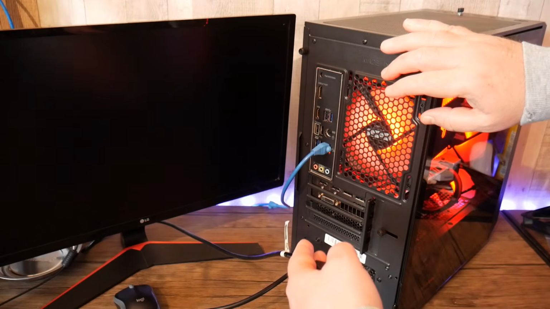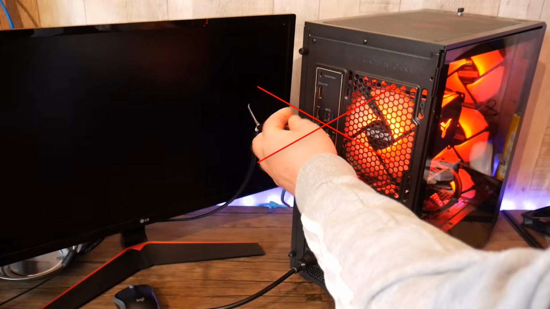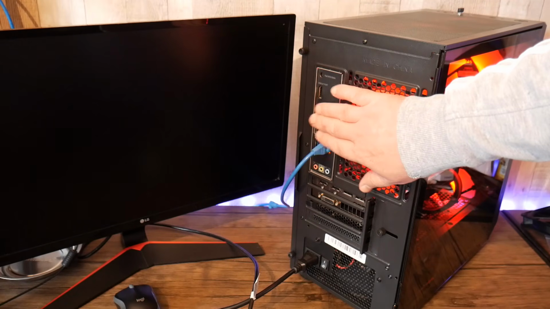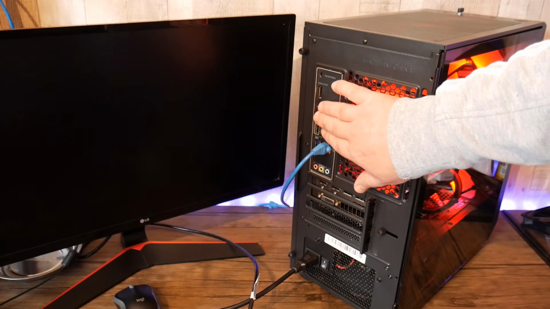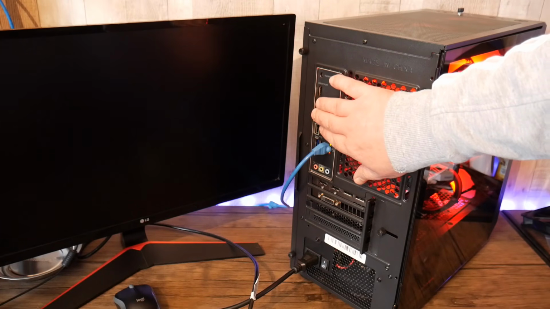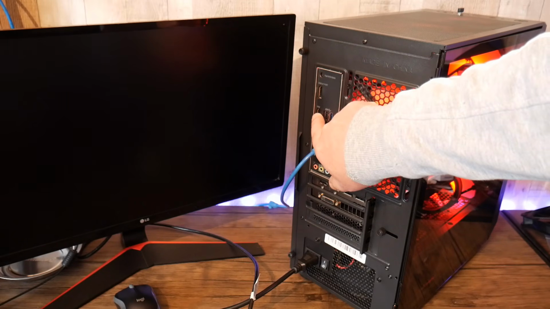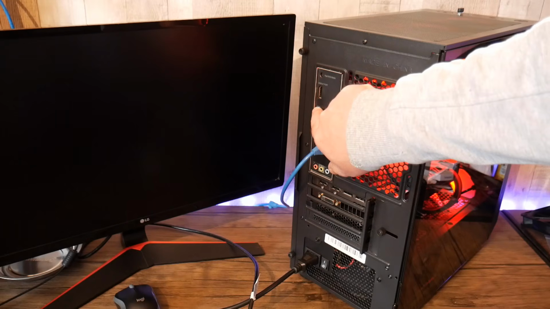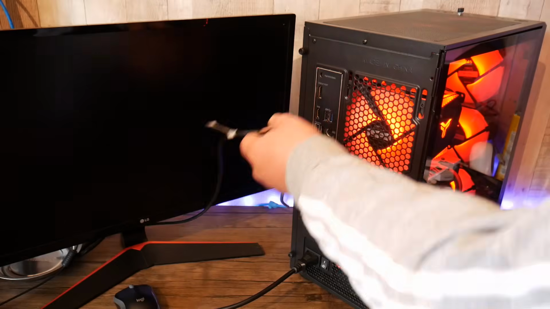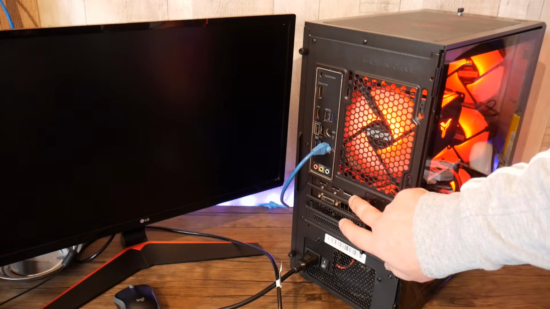A common problem is that people plug it into one of these ports up here, which is this one here, and this will then use onboard graphics. The problem with that is it can cause problems, especially if your CPU doesn't have onboard graphics and you're trying to plug it in here and get a display. And there is an HDMI port on here which sometimes people plug it into like this, so you don't want to do that because you're not going to get any display. So try and plug it straight in directly to the graphics card itself here.